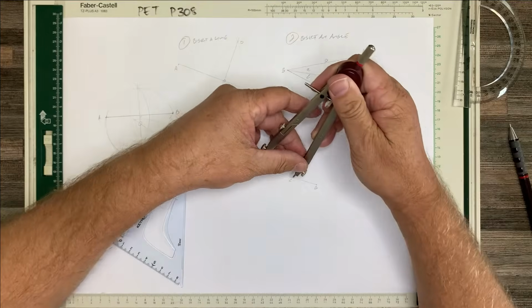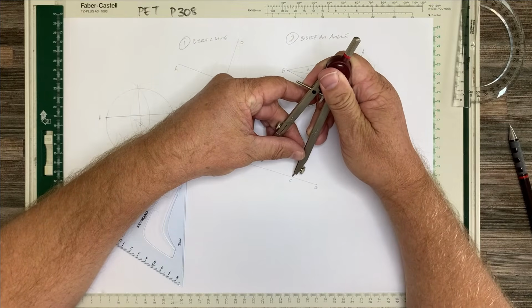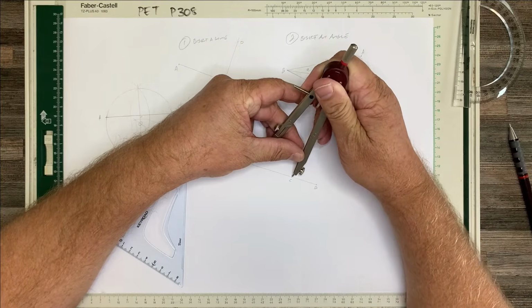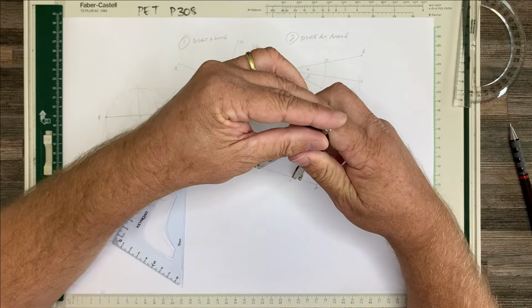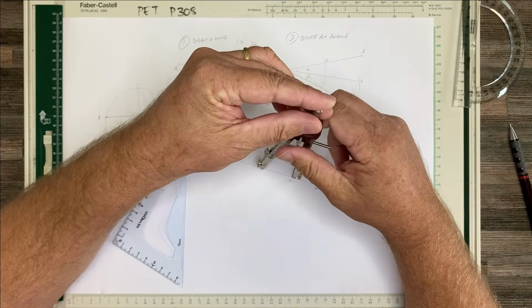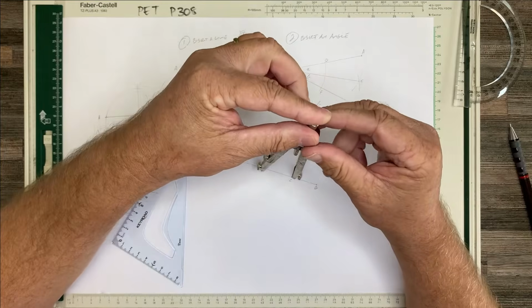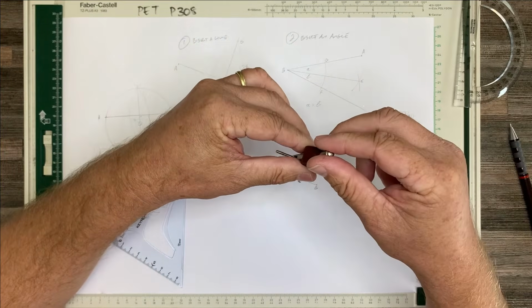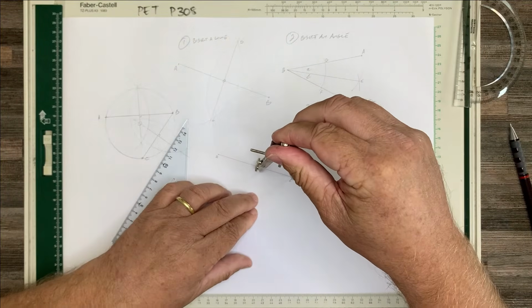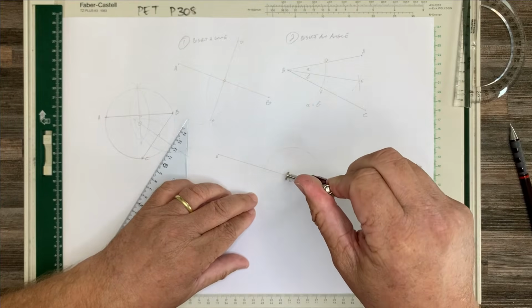Alright, so we're going to put our compass on point C. Then we're going to set the compass to a given radius, which is CD.